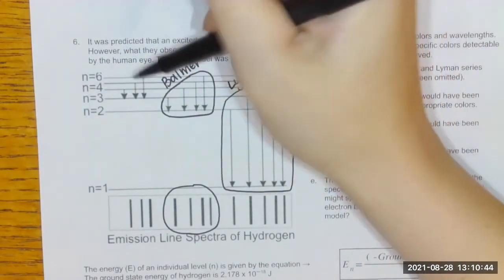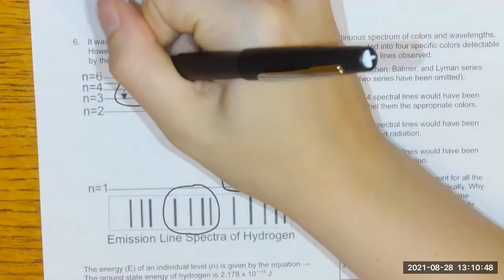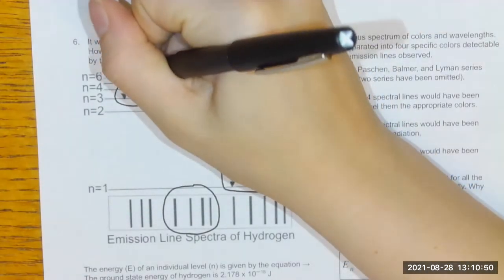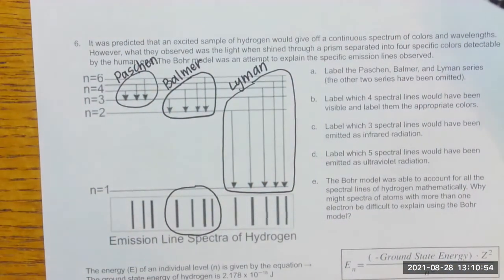Balmer ends at ring 2. Paschen ends at ring 3. The other 2 series have been omitted.